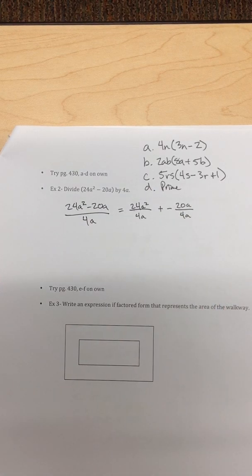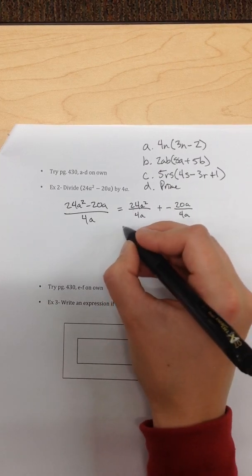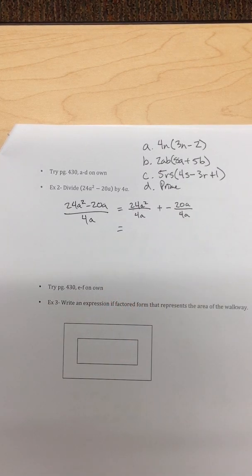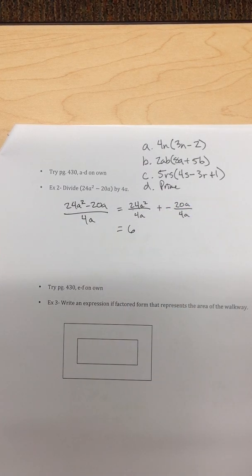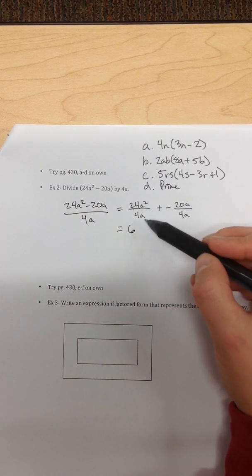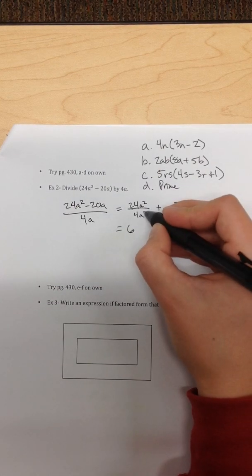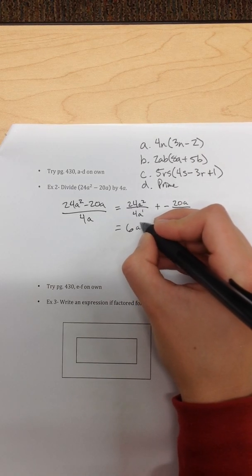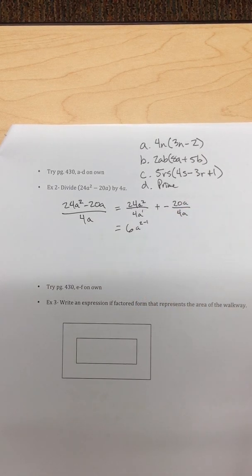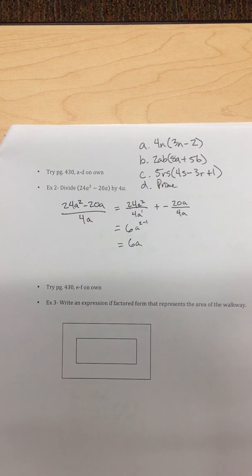Alright, so then what we do here is we just do division. Like here, if I'm looking at the 24a squared divided by 4a, I know if I take 24 and divide it by 4, I get 6. And then if I take a squared and divide it by a, we remember with division, we're subtracting the powers. So if it's an a by itself, this would be like a to the power of 2 minus 1. And I know 2 minus 1 is 1. So that would be like 6a.